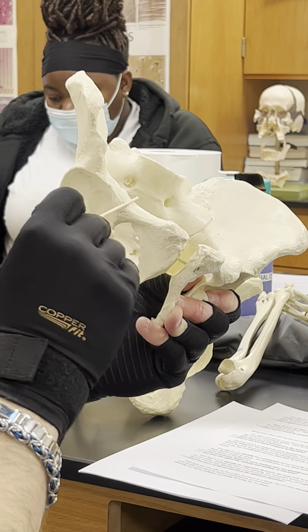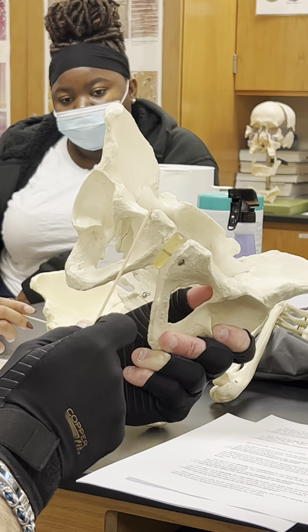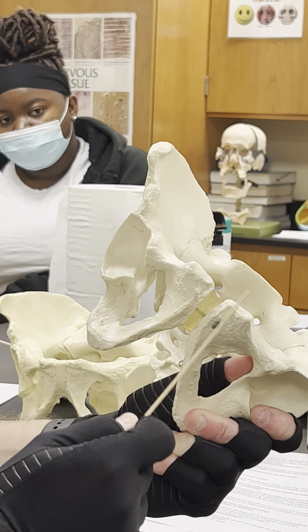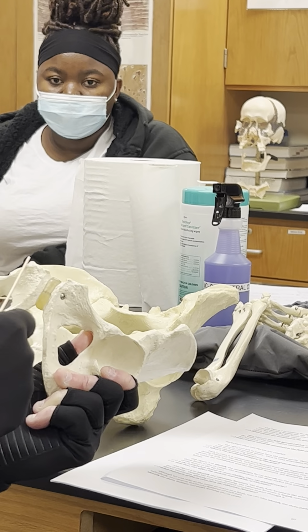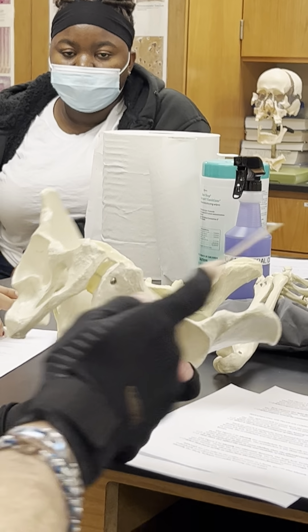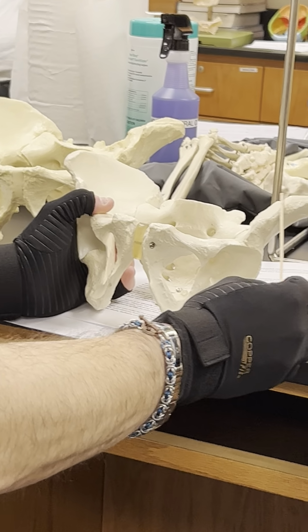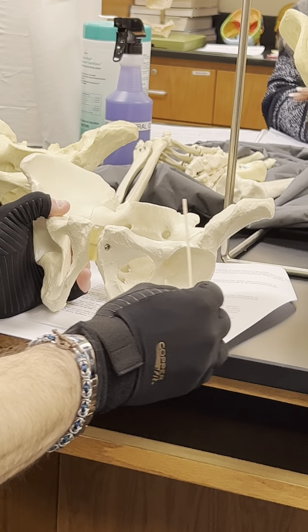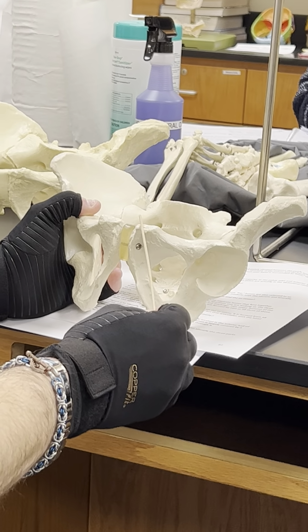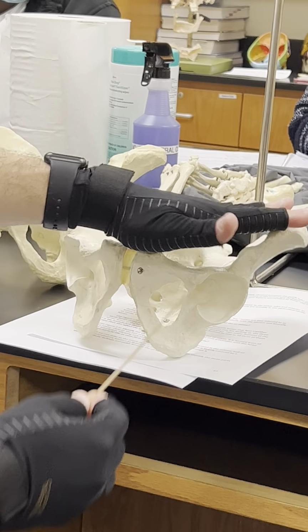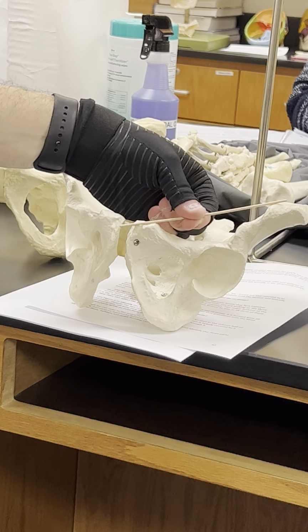This is the pubis, the pubic bone, and at the edge of the pubic bone here, there's a bump on either side. These bumps are called the pubic tubercles. Now, there's a structure that attaches from the anterior superior iliac spine all the way to the pubic tubercle, and that's called the inguinal ligament. So if you think about that, the ligament would be like this, right?